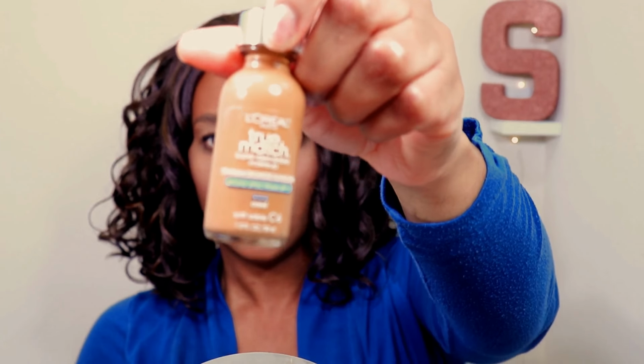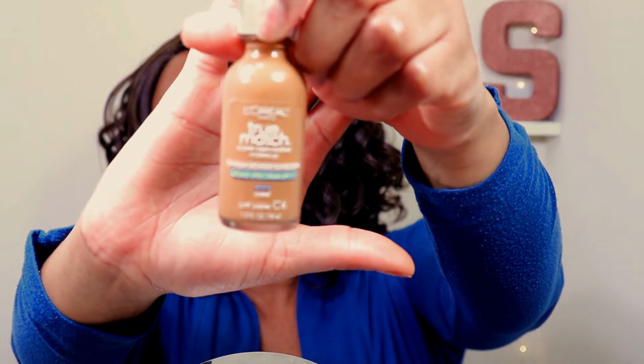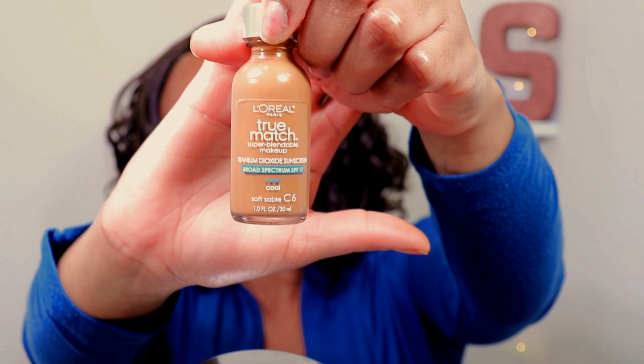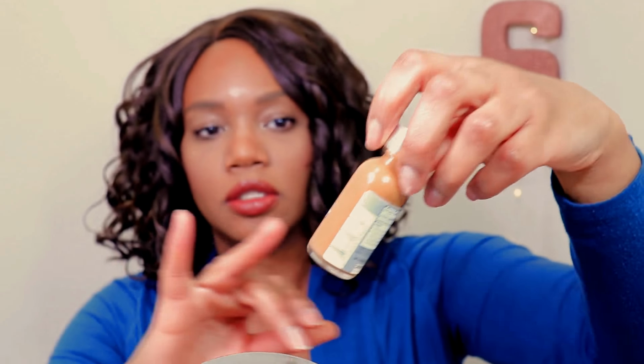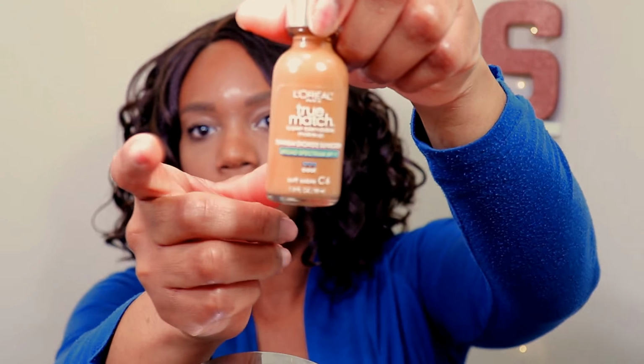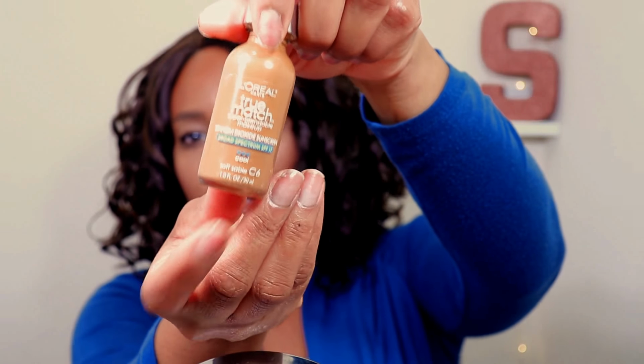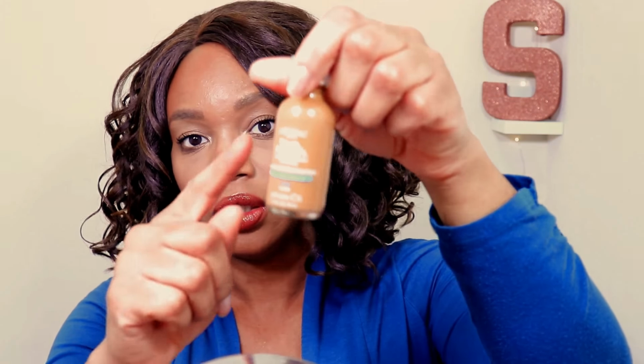So for instance, I am in the color C6 Soft Sable, and you can see that the bottle is coated blue. It's coated blue because this is a cool undertone. So if you were to get, let's just say you got the number 6 foundation and you got it in warm, it would be W6 for warm and it would be coated yellow.